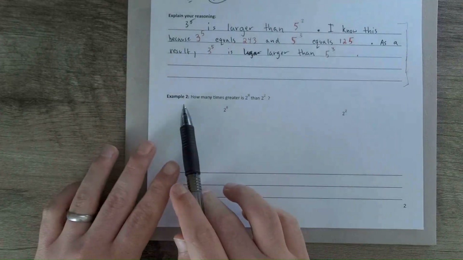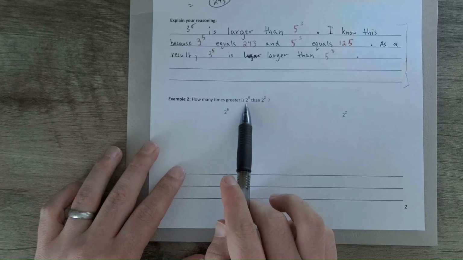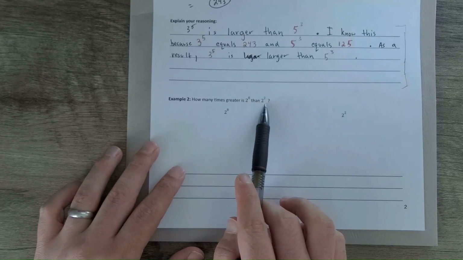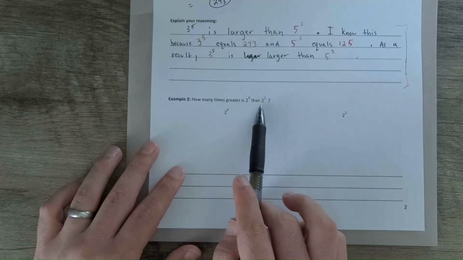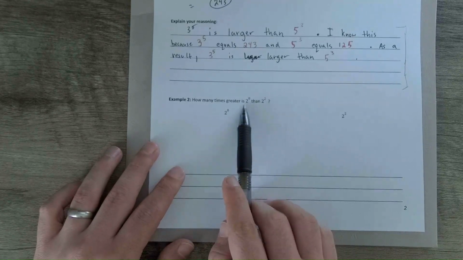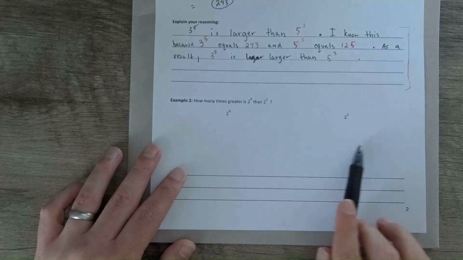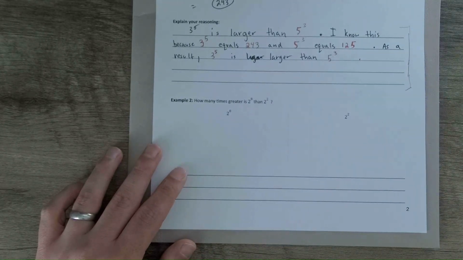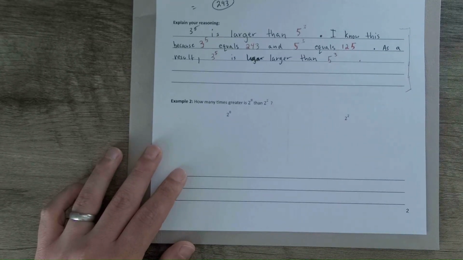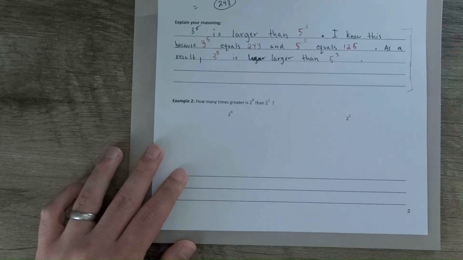All right, so for example 2, how many times greater is 2 to the 8th power than 2 to the 2nd? Clearly we know 2 to the 8th power is greater than 2 to the 2nd. Why? Because it's raised to a higher power. Interestingly enough, you do not need to solve these out and then divide. All right, that's not what we need to do. What we should do is expand.